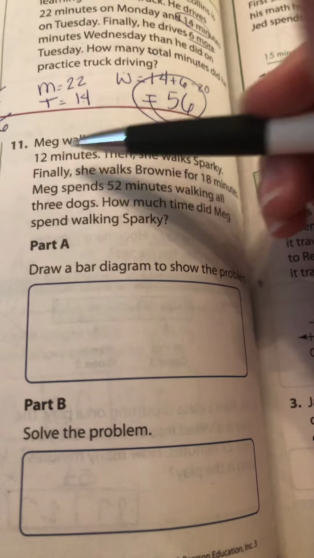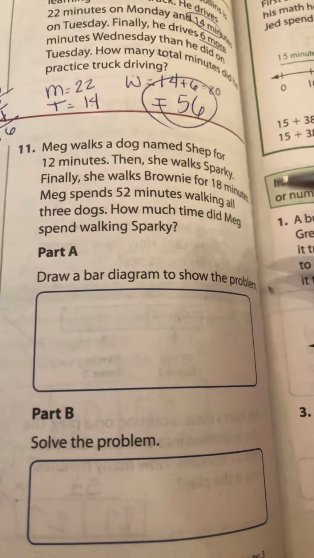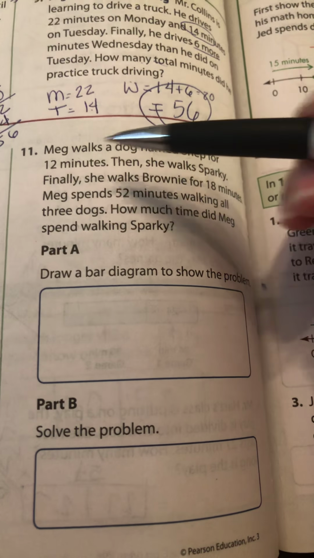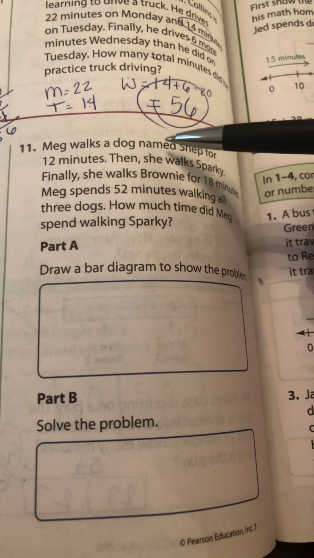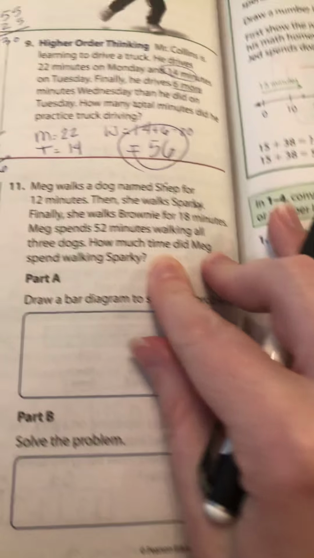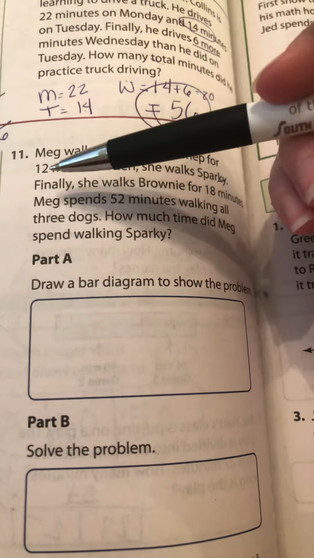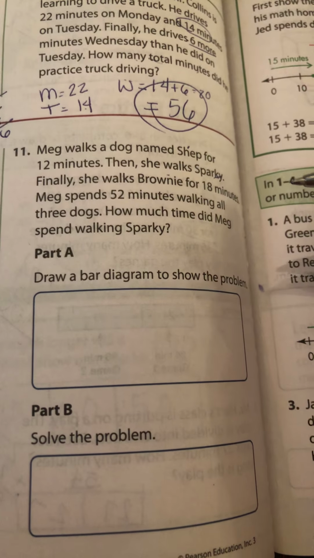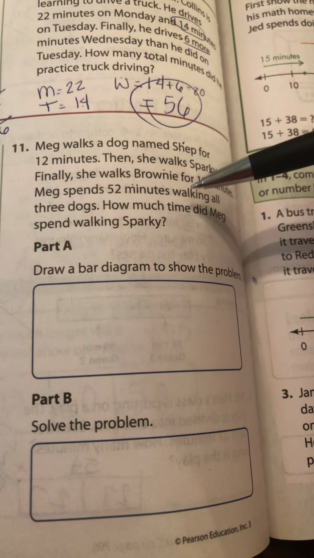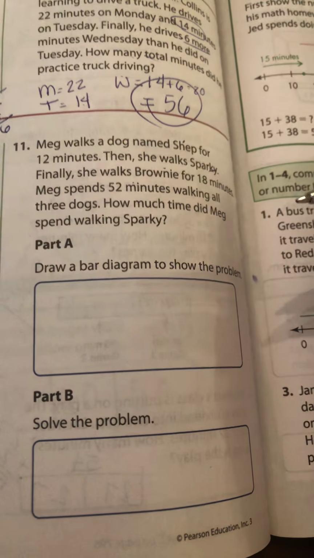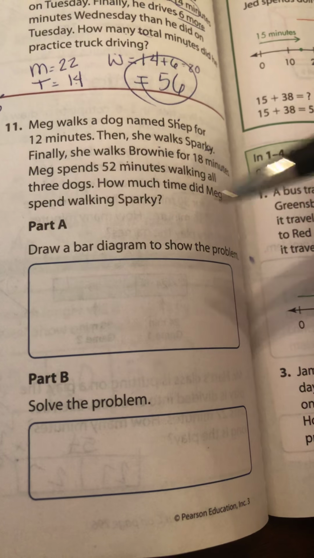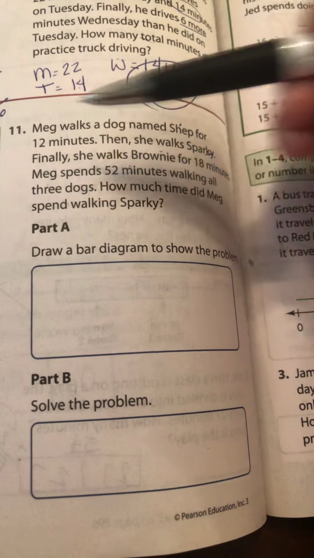All right, last Common Core problem. Okay? We have Miss Meg. She has a doggy named Shep. She walked him for 12 minutes. Then she walked Sparky. Oh, Shep and Sparky. Finally, she walks Brownie. Meg spends 52 total minutes walking all the dogs. How much time does she spend walking Sparky? Sparky was the only one we don't know. Draw a bar diagram to show the problem.